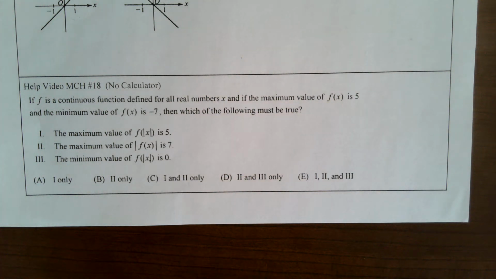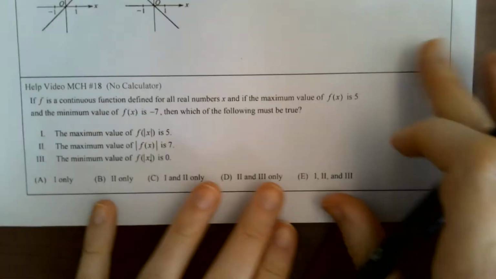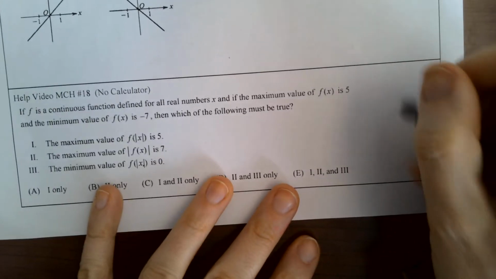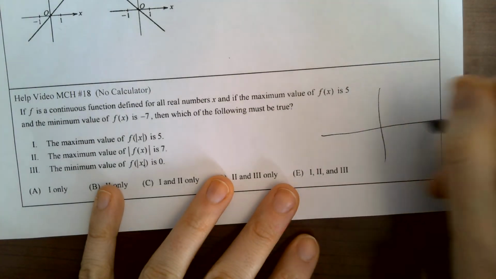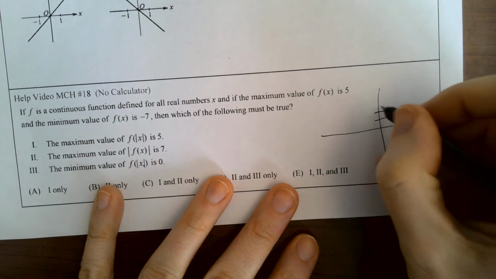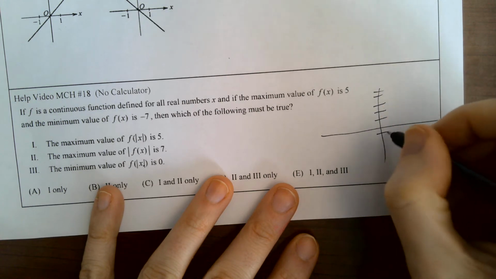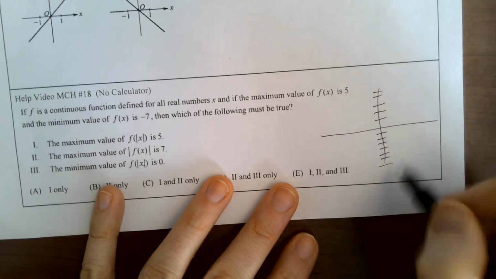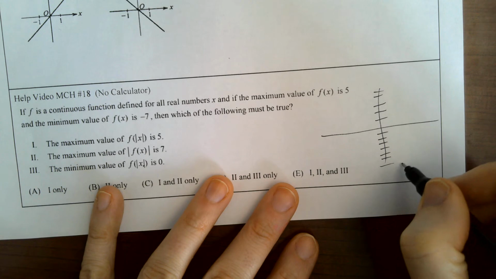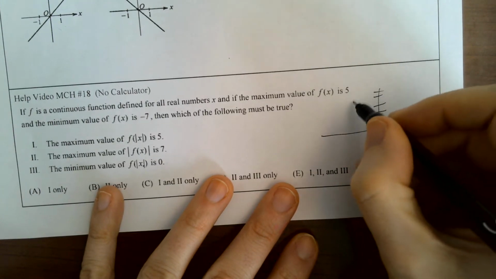Okay, guys, so if f is a continuous function defined for all real numbers x, and if the maximum value of f is 5, and the minimum value of f is -7, it never hurts to draw a picture. All right, so let's say 1, 2, 3, 4, 5, 1, 2, 3, 4, 5, 6, 7. All right, let's say that we've got, I don't know, -7 here.